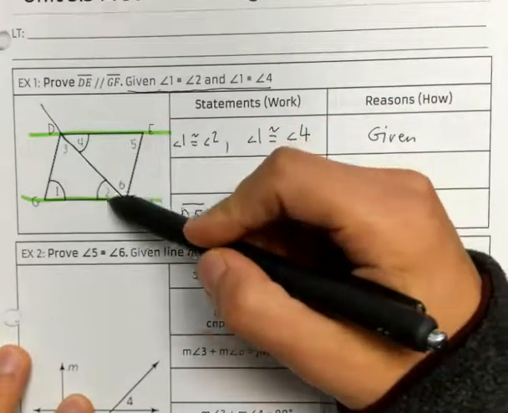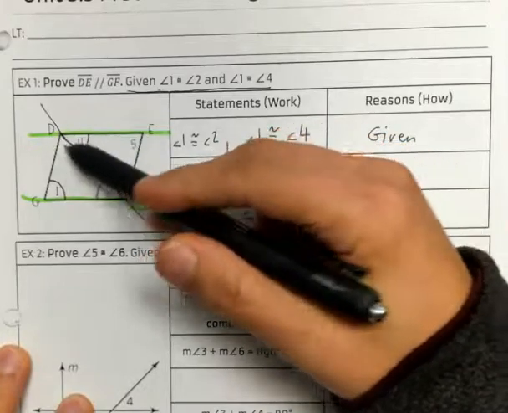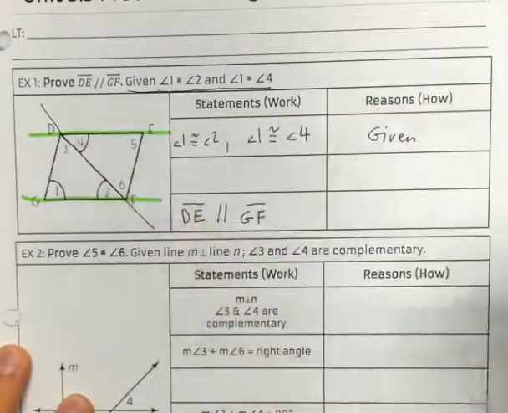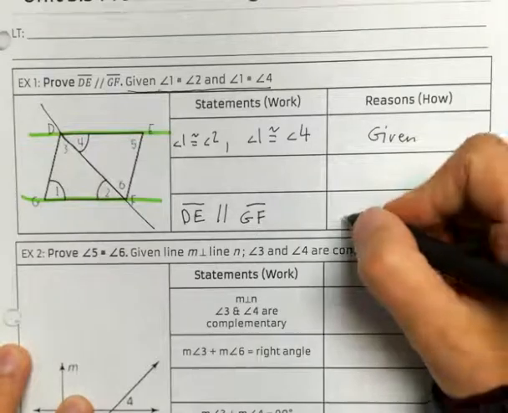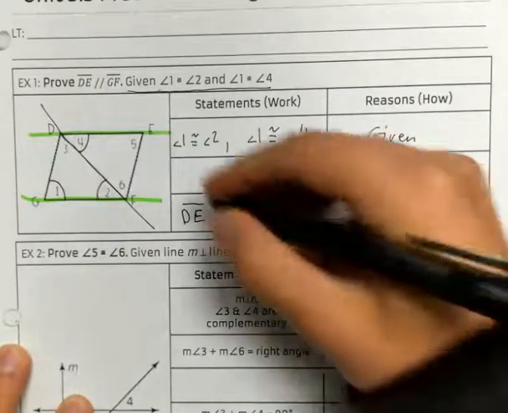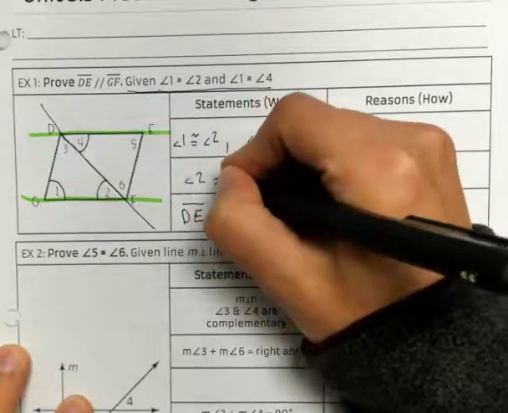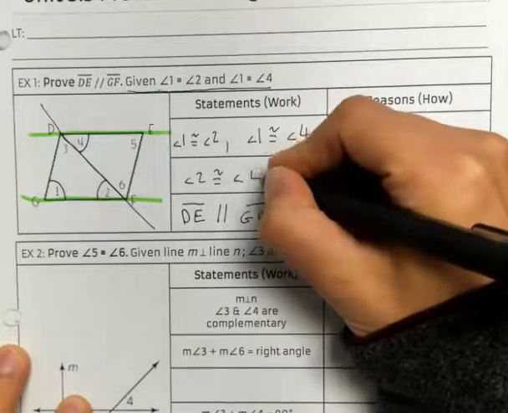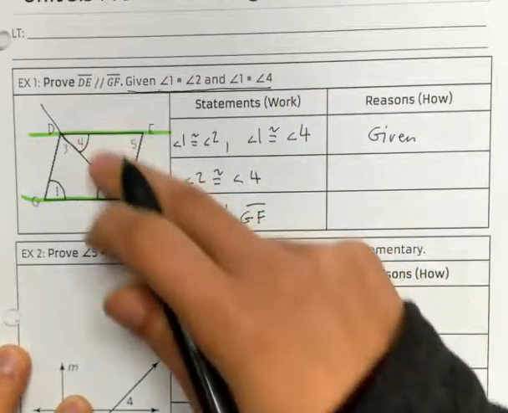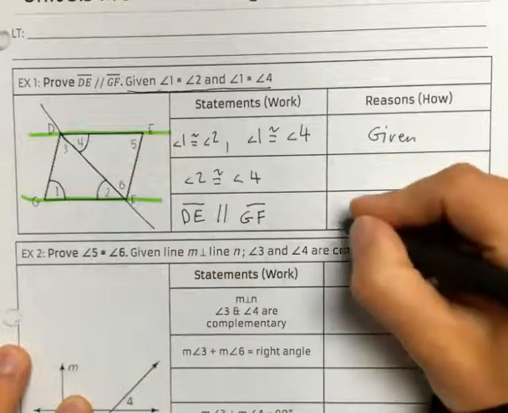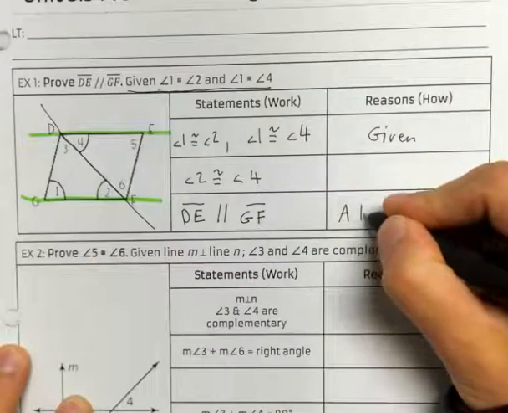Because here we have alternate interior angles. They make this Z shape, alternate interior angles. So I already know why it's congruent. It's congruent because angle 2 is congruent to angle 4. And we know that these are parallel because those make alternate interior angles.